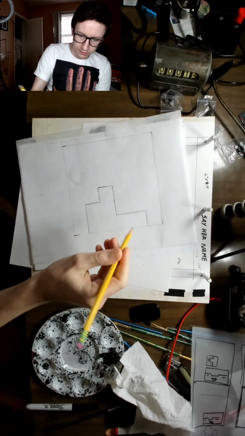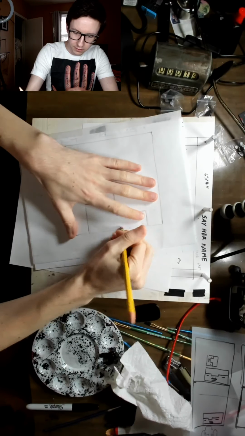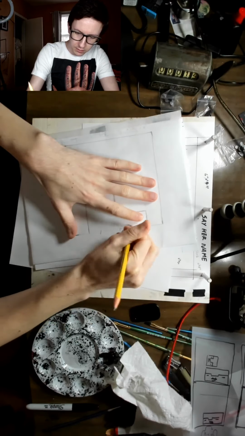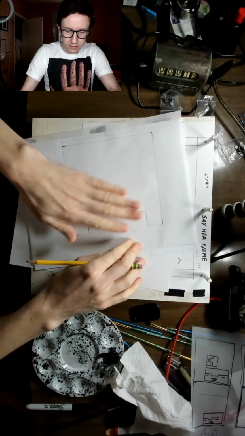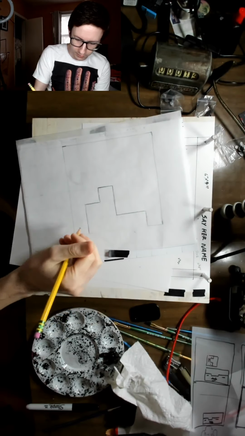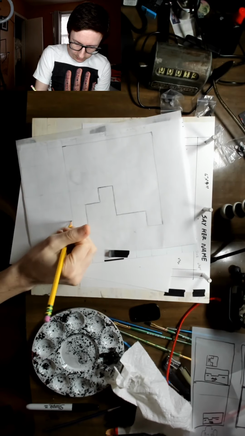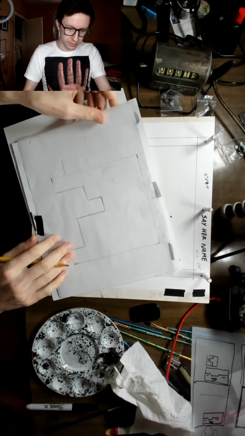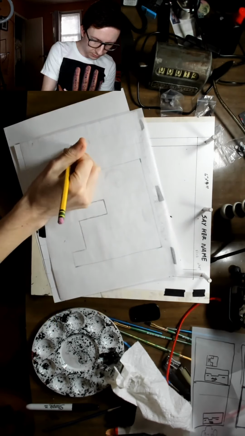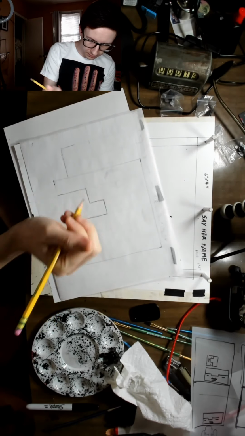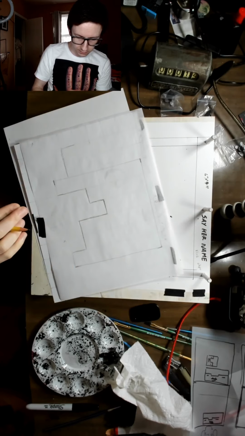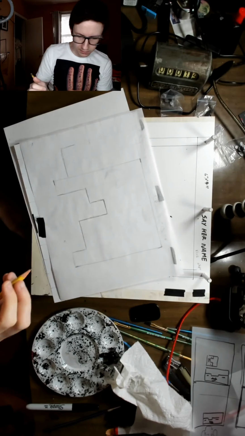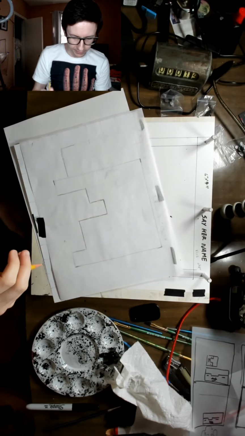And rotate it 90 degrees this direction, which means this juts out 2. I might be a little bit tight on space on this.